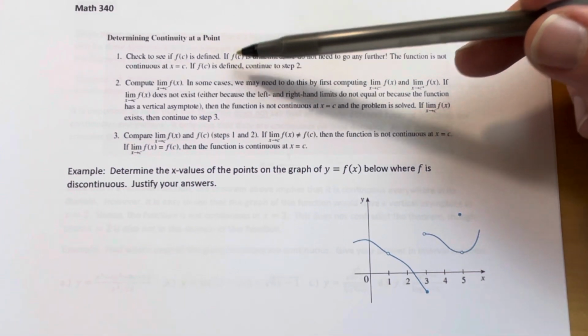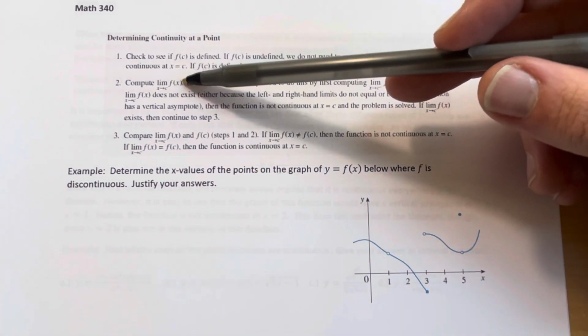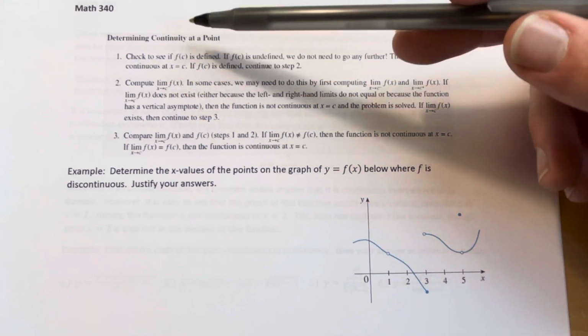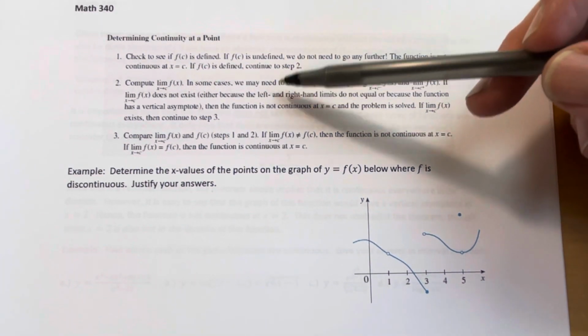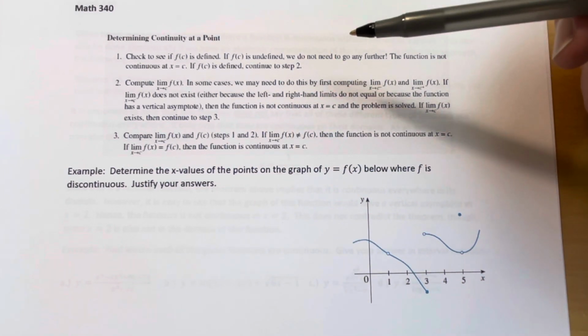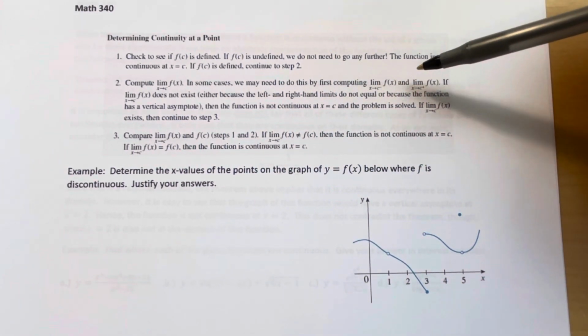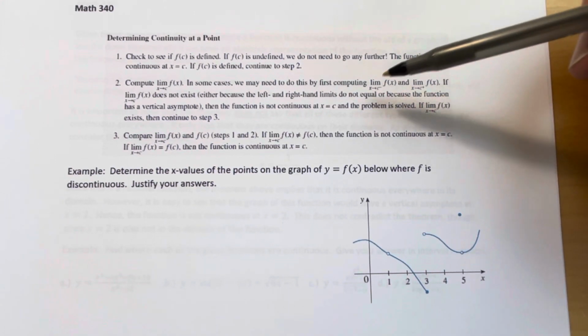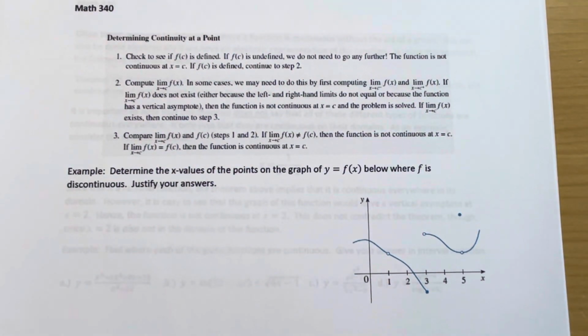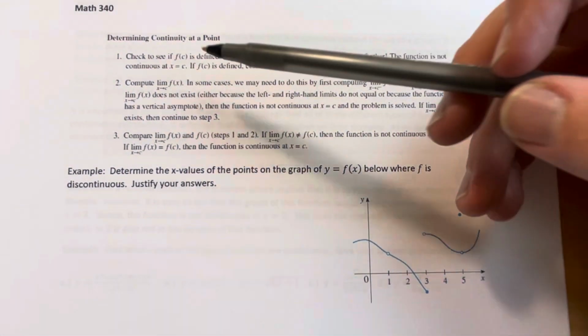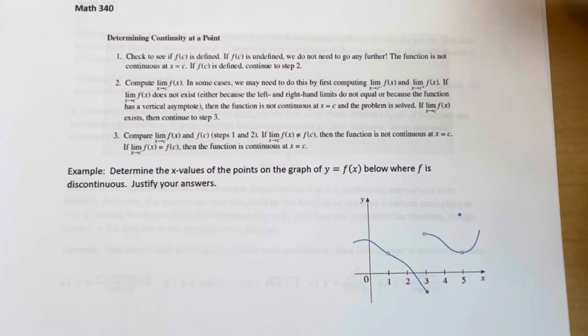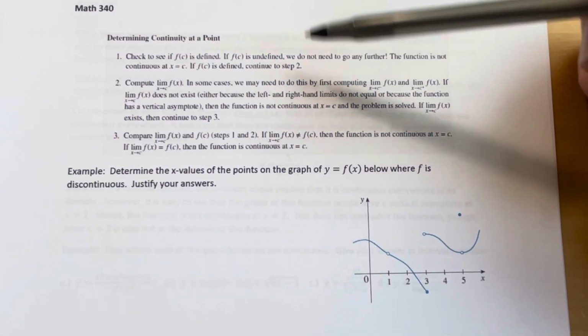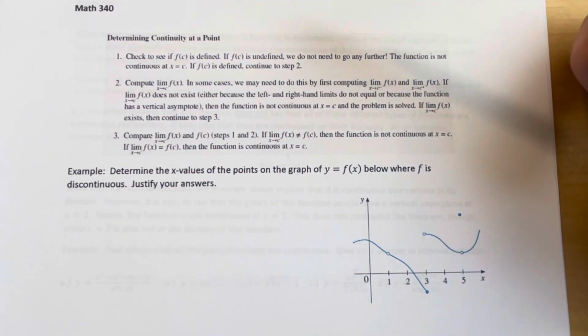Secondly, if f of c is defined, we move on to step 2. The next step is to check the limit as x approaches c of f of x. And we've done plenty of examples of this throughout chapter 1. Sometimes you need to compute two separate one-sided limits and see if they agree, for example in the case of a piecewise function. Or use any of the other approaches that we've talked about. If that limit does not exist for whatever reason, then we have not met that second condition for continuity, and we can say at that point, this is not continuous. Remember, it can fail to exist for different reasons, including vertical asymptotes. So we'll see examples of that.